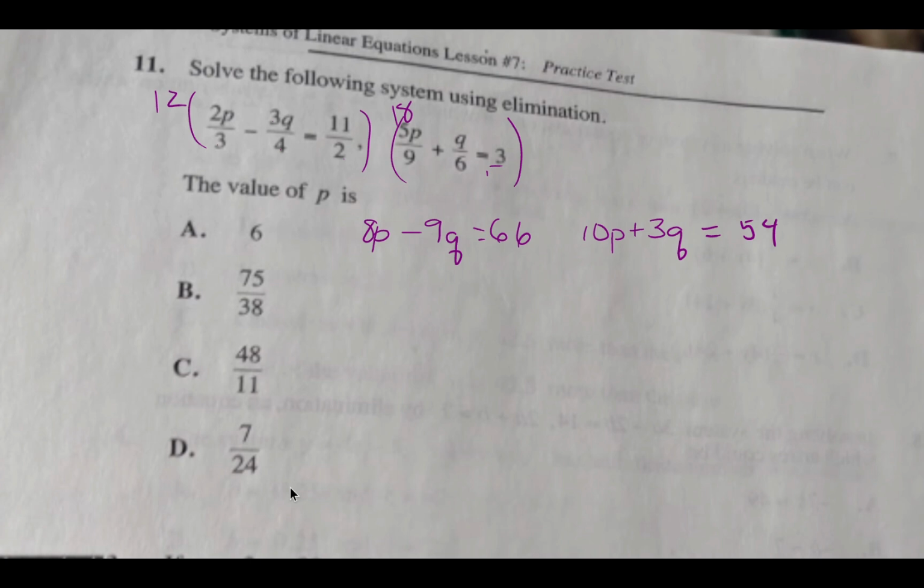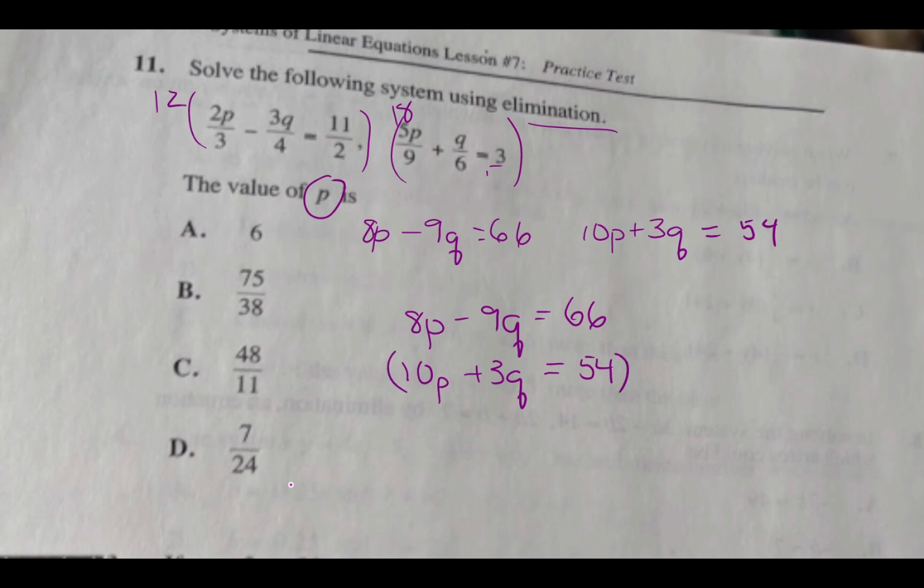Now it tells you to solve this system by elimination. So if we line 8p minus 9q equals 66 up with 10p plus 3q equals 54, because we're solving for p, we want to eliminate q. So what we can do is multiply this second equation by 3, and that will give us 30p plus 9q equals, and I definitely can't do that one in my head, so 3 times 54 is 162.